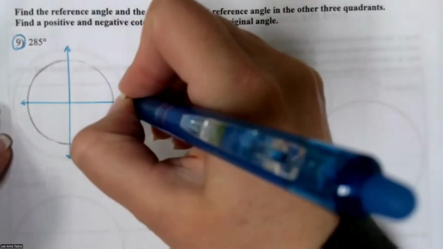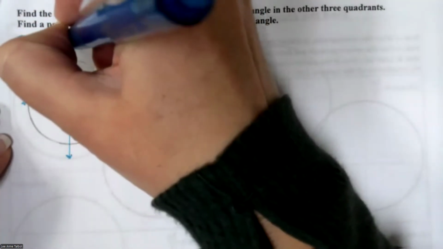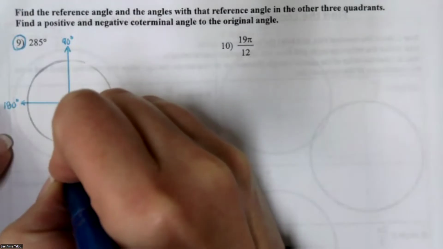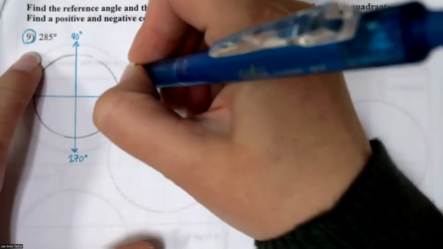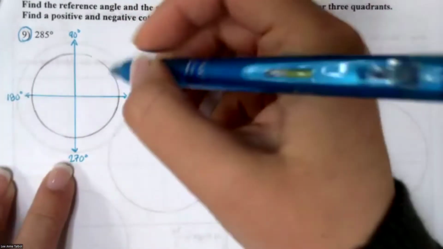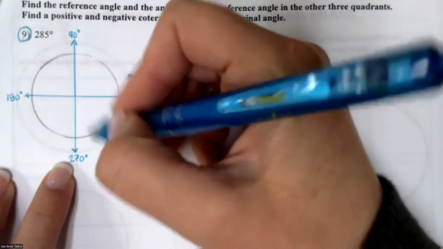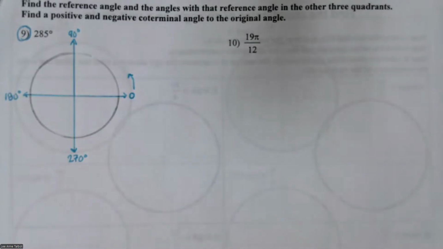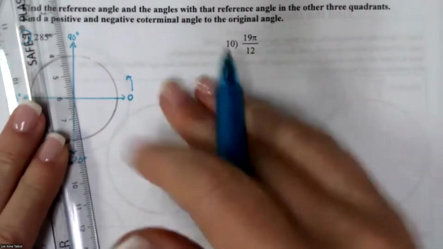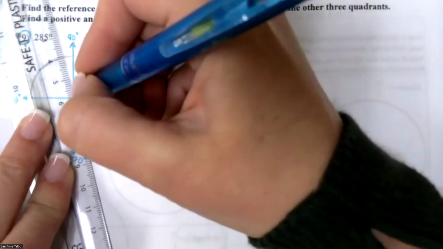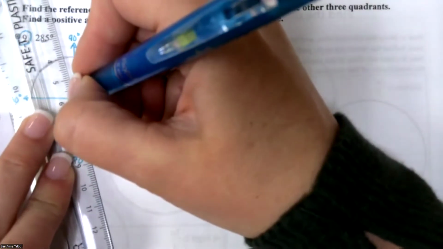Okay, so 0, 90, 180, 270. This one is positive, so I rotate in this direction. And 285 will be just a little bit more than 270, and it doesn't have to be perfect. Just something like this.